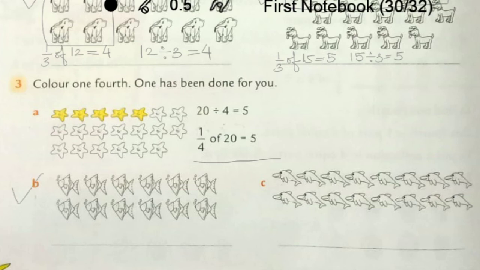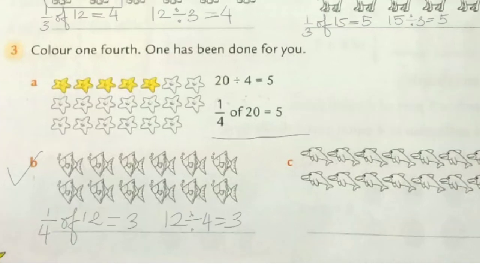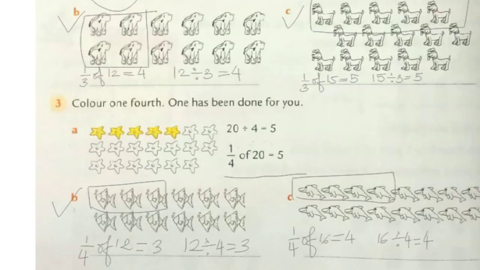Now in question number B, there are 12 fish. So here we need to find out 1/4 of these 12 fish. So to find out 1/4 of 12, we will divide it by 4 and we will get our answer 3. So we will color here 3 fishes. Okay. Now see some more questions on the next page.